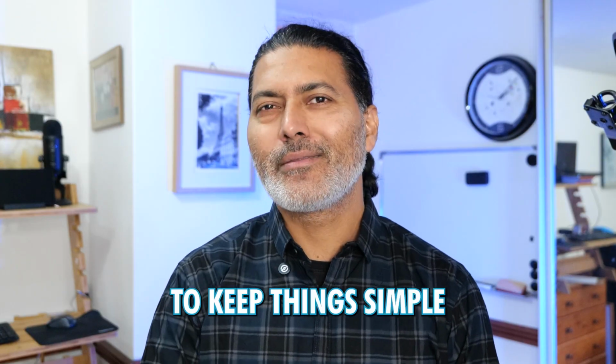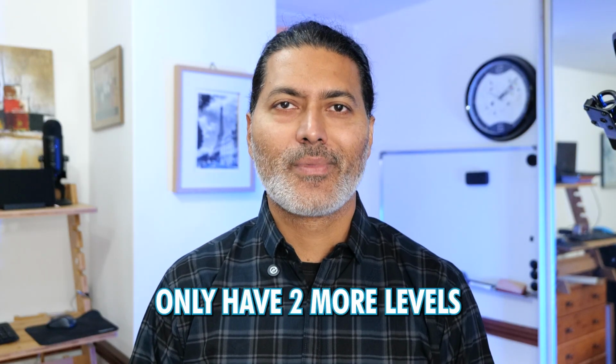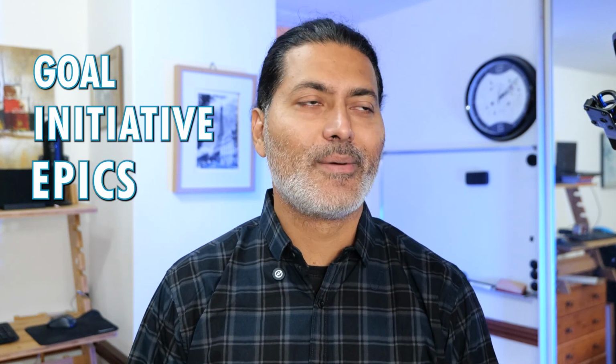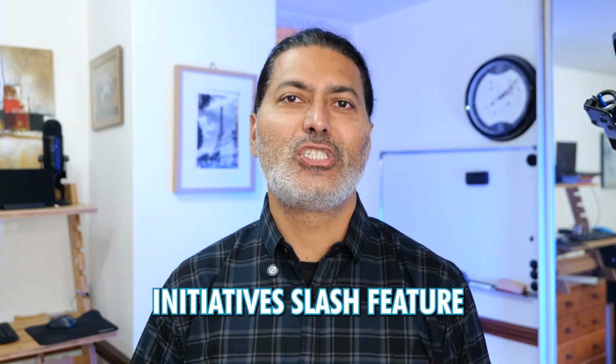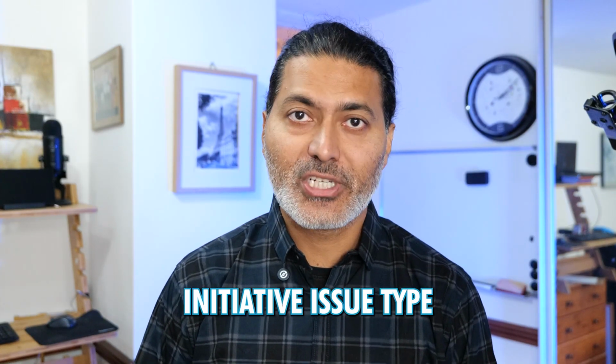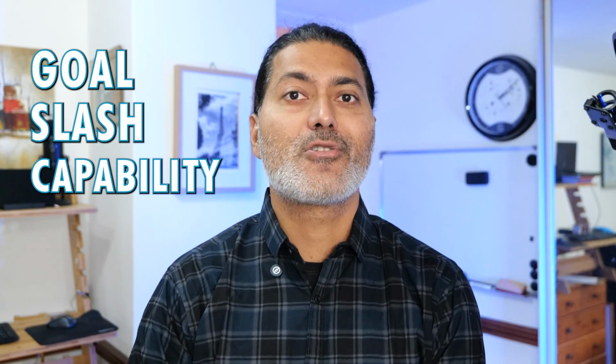My recommendation would be that, to keep things simple, you should only have two more levels. I think the topmost level should be something like a goal or a strategic goal. Then you should have initiative, and then of course your usual hierarchy like epic, and then stories. Good thing about this hierarchy is that you can have multiple issue types mapped to the same level. For example, maybe you want to have initiative slash feature, and you can map your initiative issue type along with feature issue type. Similarly, for the topmost level, you can have goal slash capability, or maybe a strategic goal.